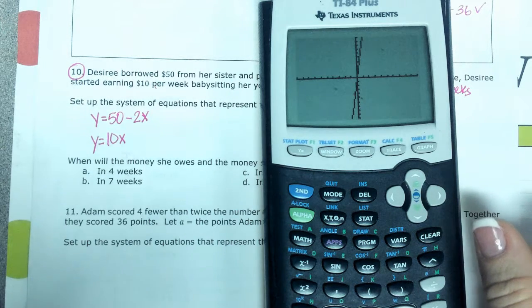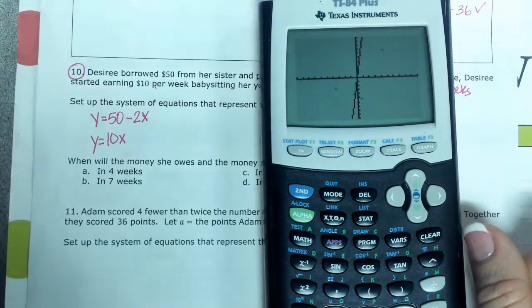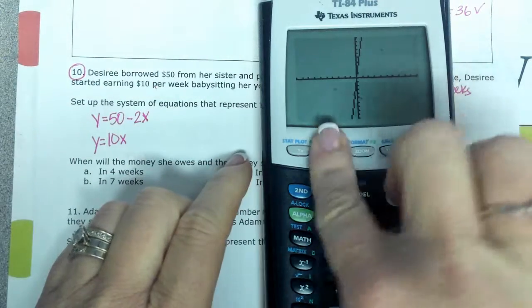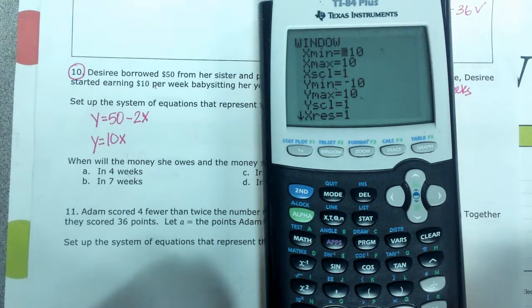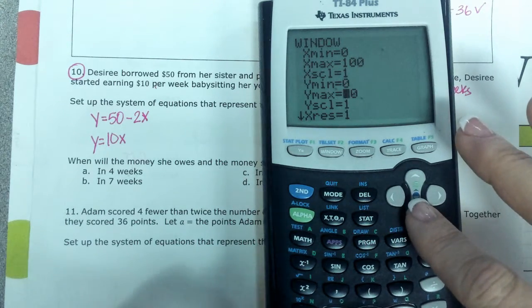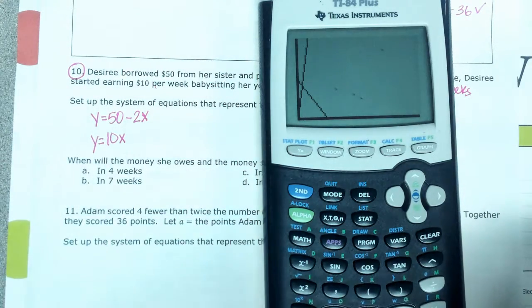And what are we looking for on the graph? The point where they intersect. Is it showing me on this one? It's not. We might have to make our window bigger. I'm going to do 0 here and then 100. There we go. Now we can see where it intersects.